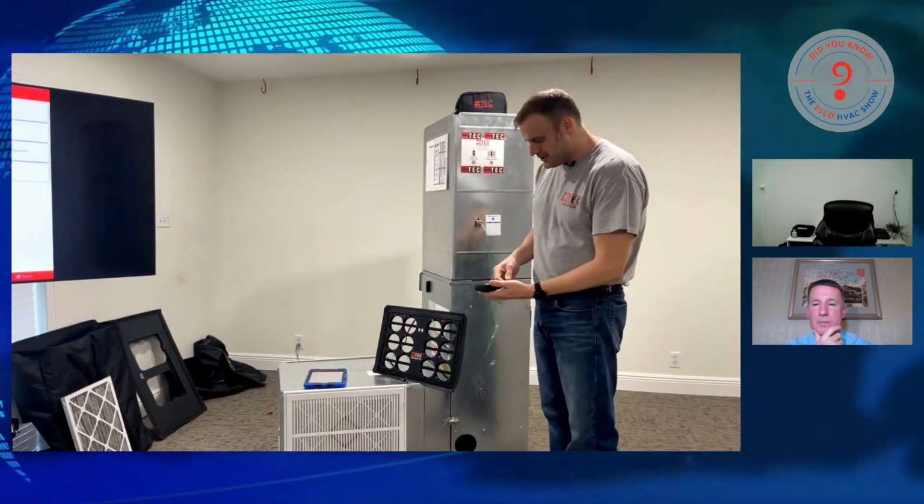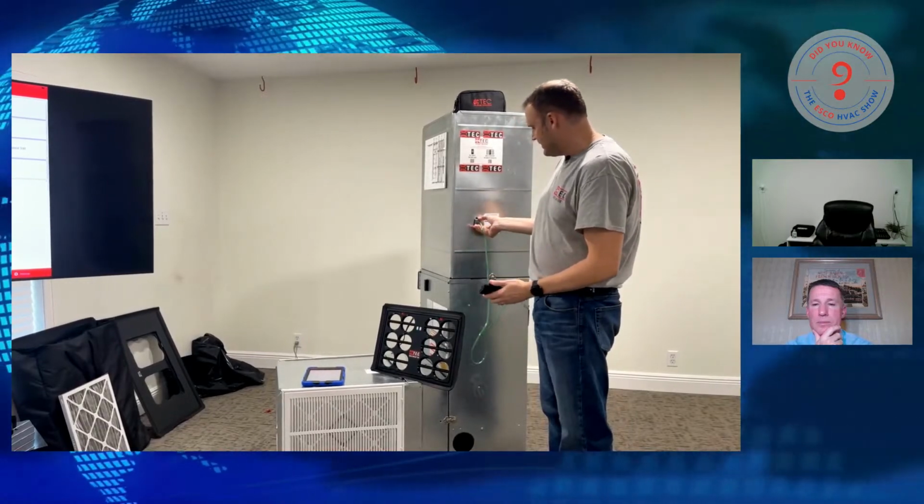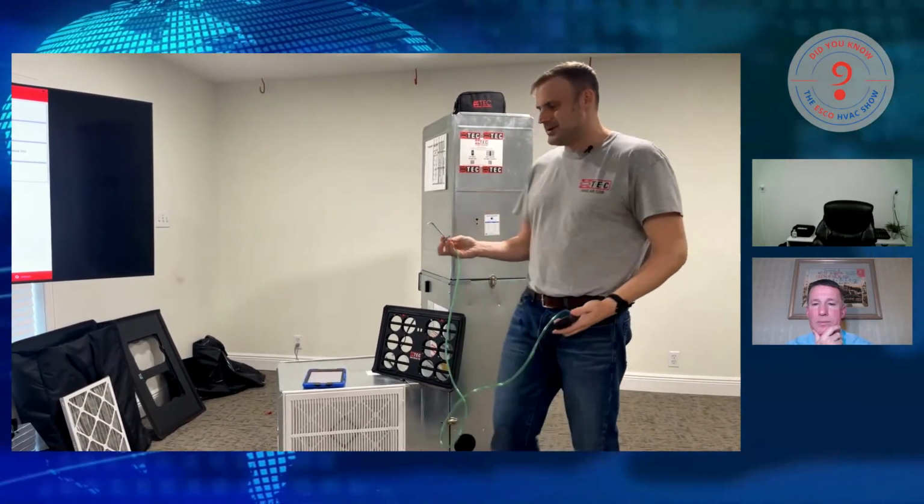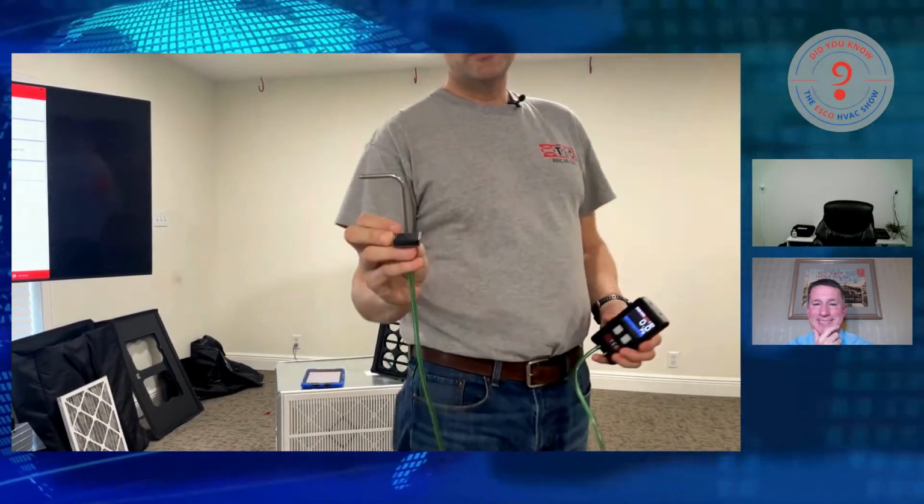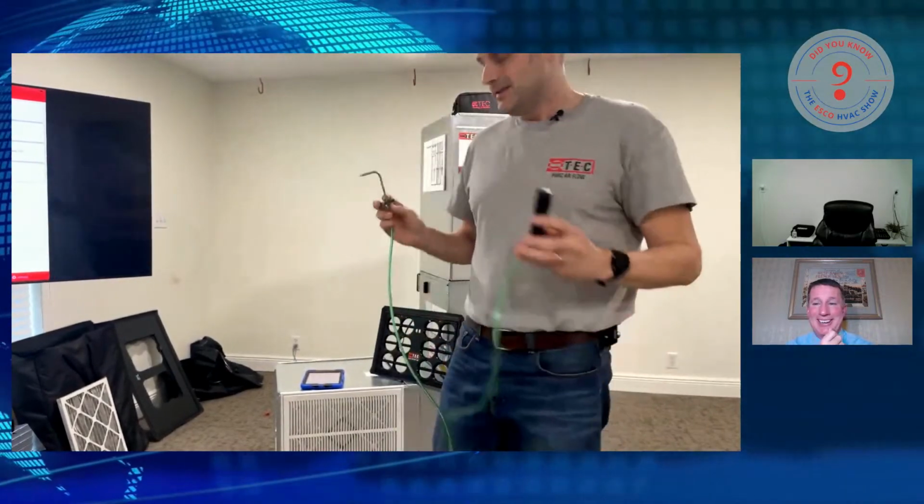In the kit, you'll get tubing and a static pressure probe. Just give everybody a visual on that. Yeah, that's great.